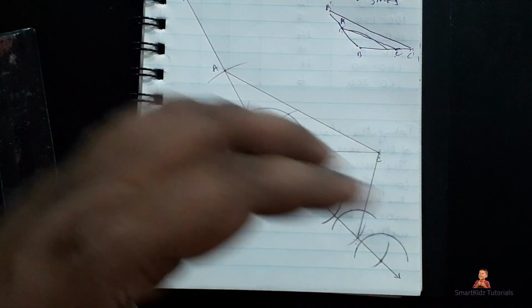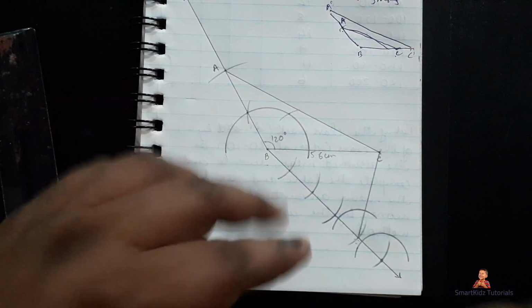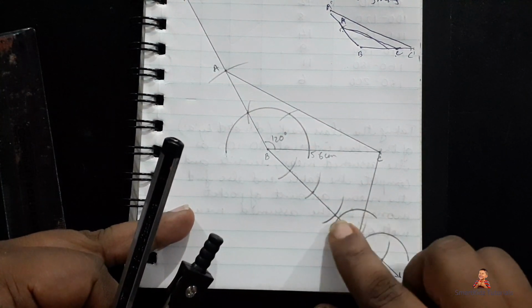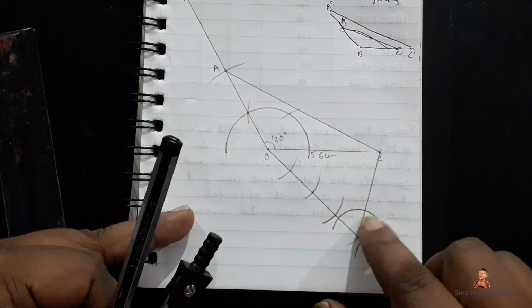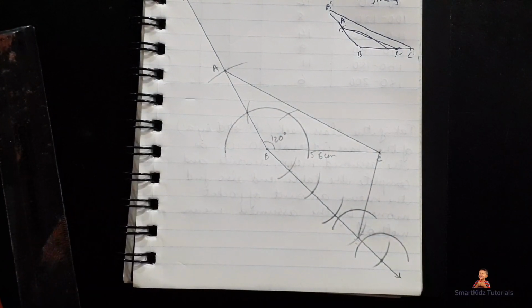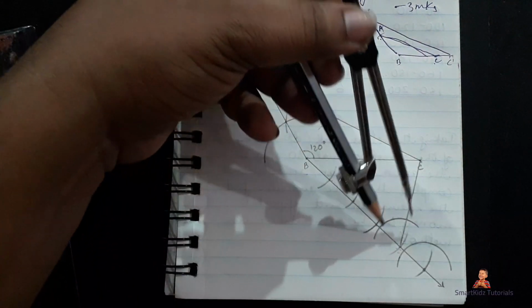Okay. Next, you can see the distance between this and this. I'm going to measure this distance using our compass. So the measurement is here, you can see.